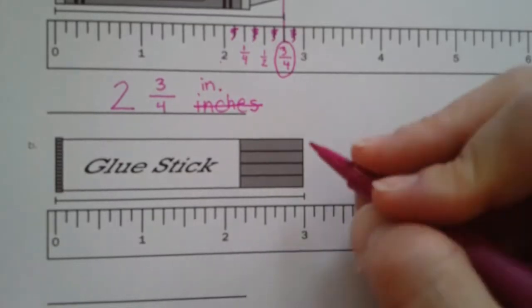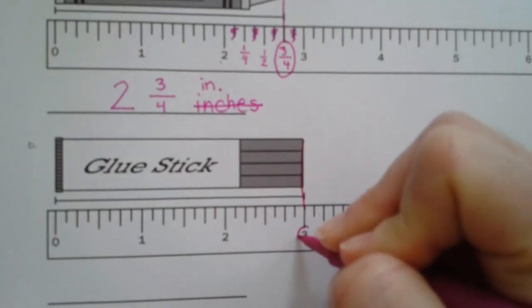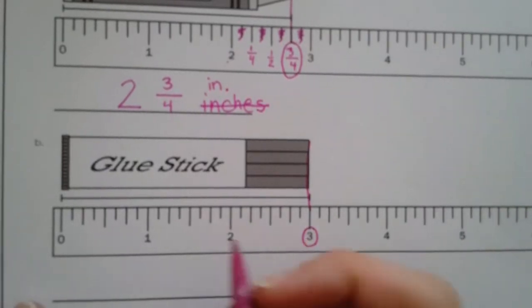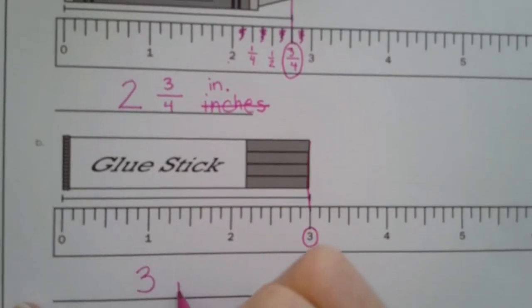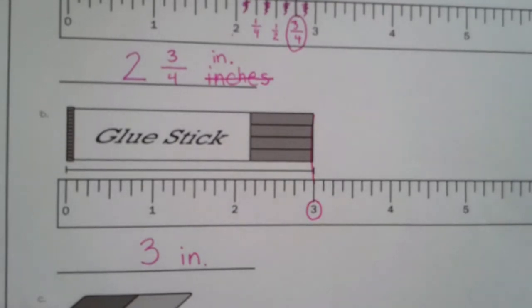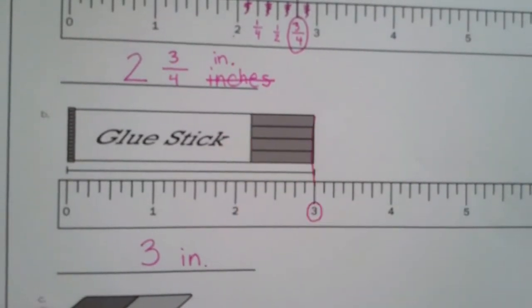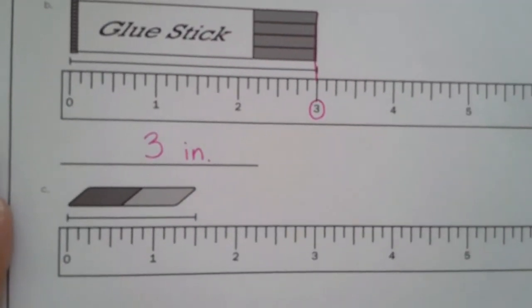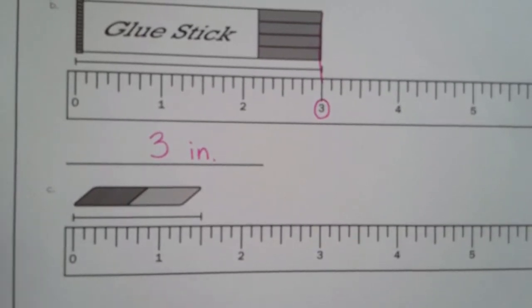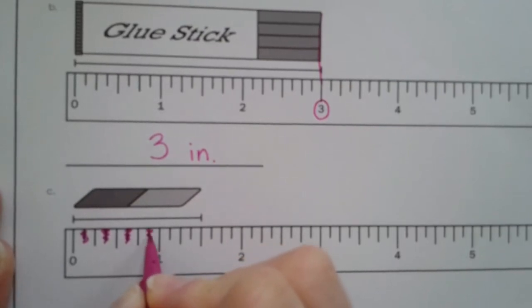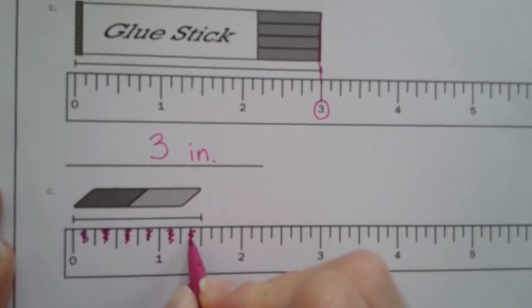Okay. As you can see, this glue stick is an exact number of inches. It's not part of an inch. So it is 3 whole inches. So I would write 3, and then I could write IN period for 3 inches. Or I could write out inches if I wanted to. Okay. Let's look at this next problem. And what I'm going to do is I'm going to ask that you pretend that these tiny little lines don't exist. We're not going to focus on them.